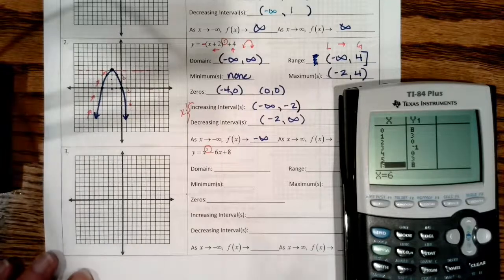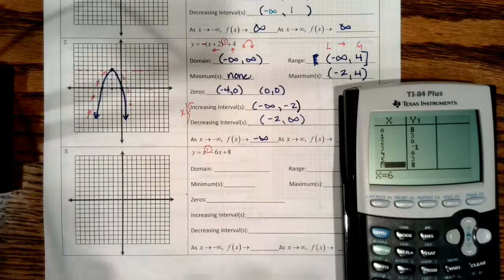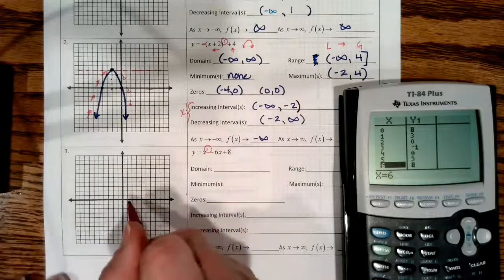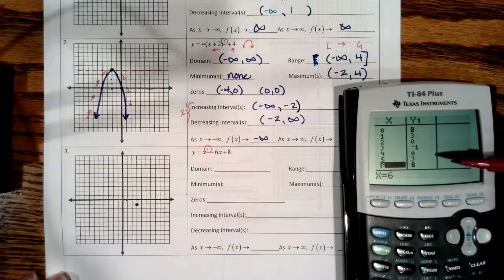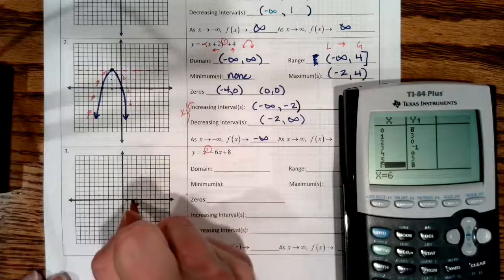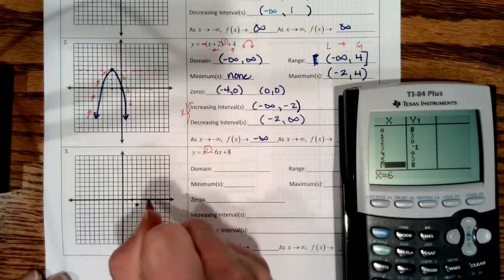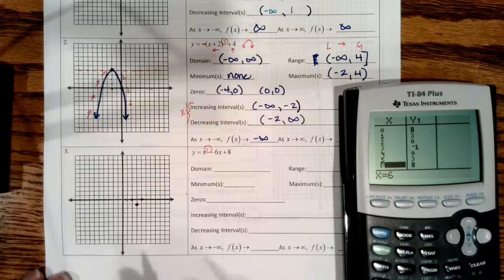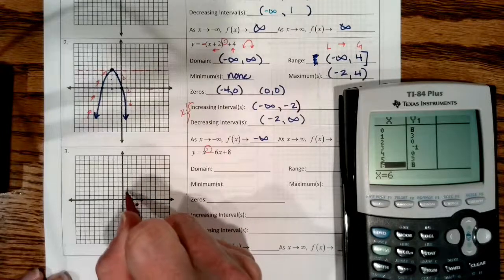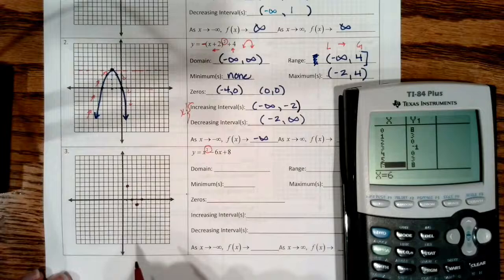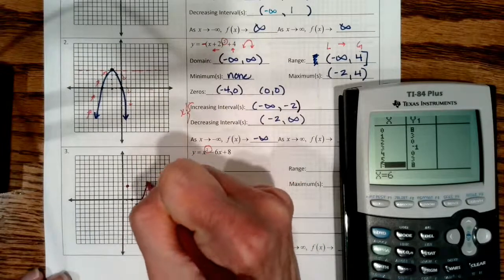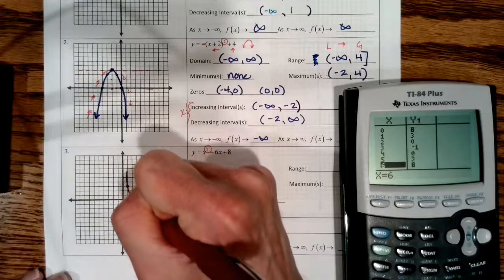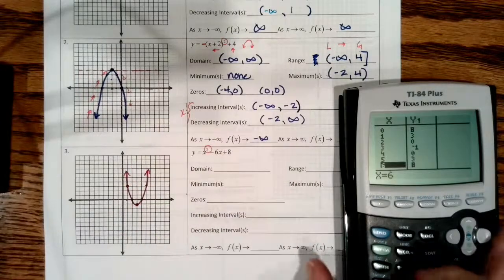So I know right away my vertex is at over 3, down 1. I know right away that my zeros are at 2 and 4. And I know that over 1, up 1, 2, 3, and I know over 5, up 3. There's that symmetric nature of the graph. I can go ahead and draw my graph connecting my dots.